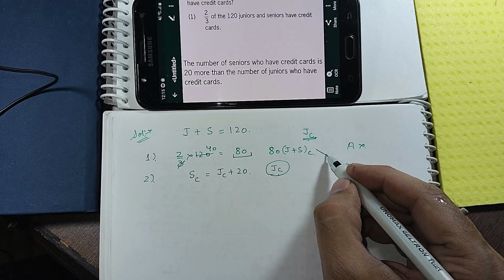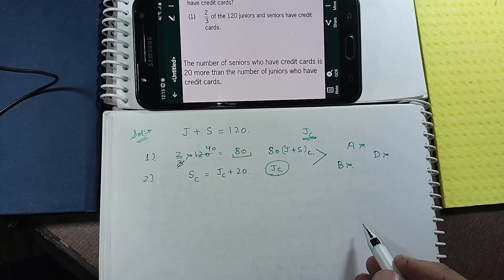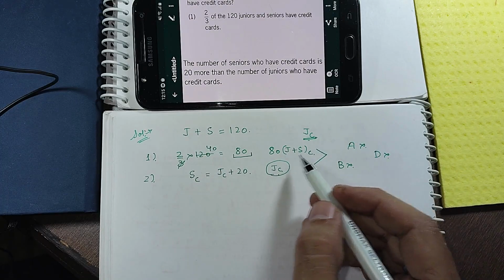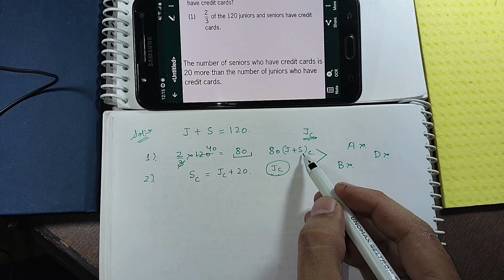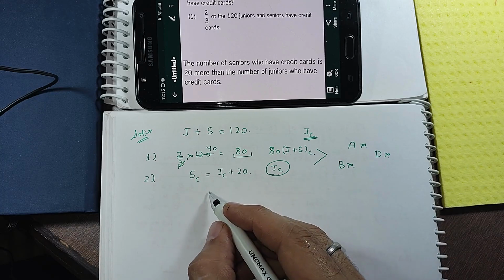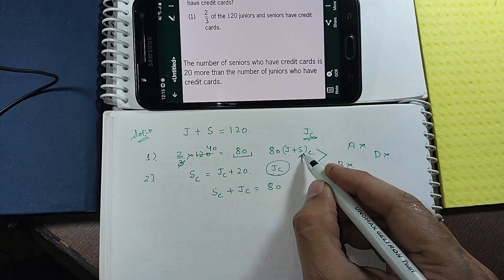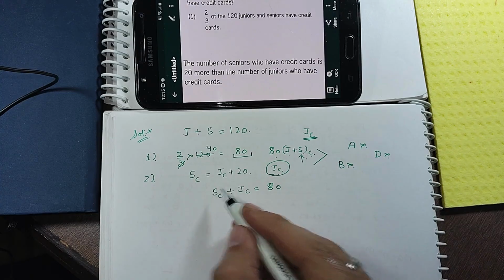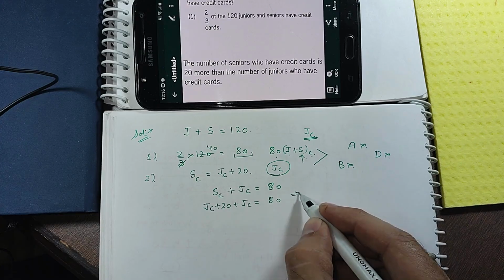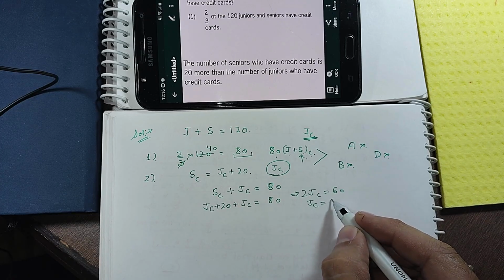Now we'll try to combine both statements. Option D is also not possible because none of the statements is sufficient alone. Now from combining statements 1 and 2, I come to know that a total of 80 juniors and seniors have credit cards. So here I can write SC plus JC is equal to 80. But here SC is equal to JC plus 20. So I can write JC plus 20 plus JC is equal to 80. So twice JC will be equal to 60, or the number of juniors who have credit cards is equal to 30.